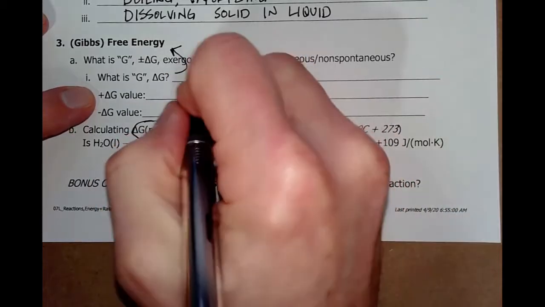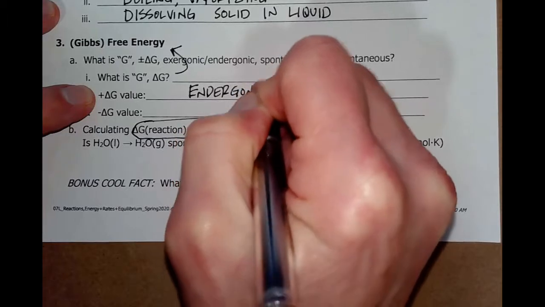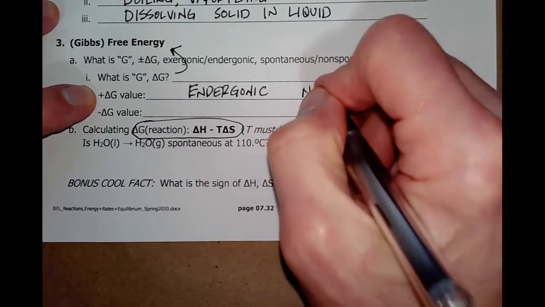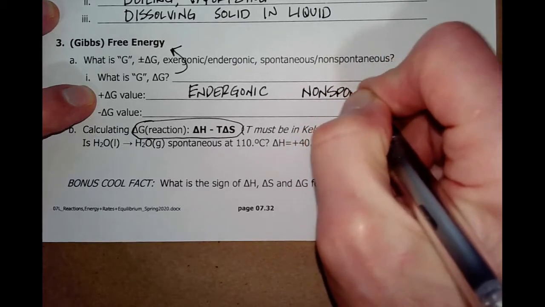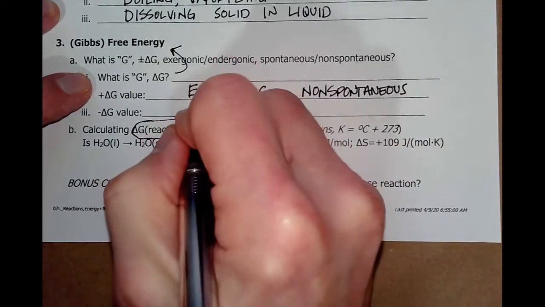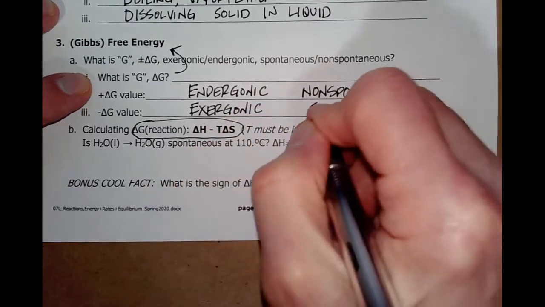Positive delta G is endergonic. And the term we say is non-spontaneous. It just means that reaction, that change, won't happen on its own. You could pair it with some other reaction to give it enough energy to make it happen, but on its own, you put the stuff in some kind of container, nothing will happen. Endergonic, non-spontaneous. The other one is exergonic. And we say it's spontaneous.